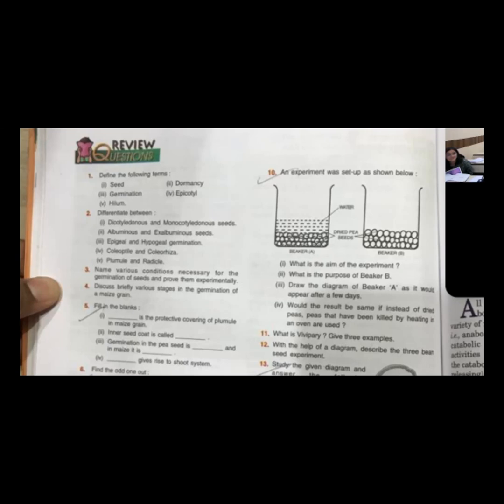What to write? Number 1. Allurone and endosperm. What is the difference to write? Allurone and endosperm. What is the difference to write? Bhakti, can you hear me? Yes, I have not written. Who has written this answer?